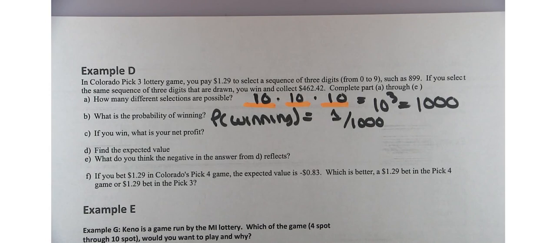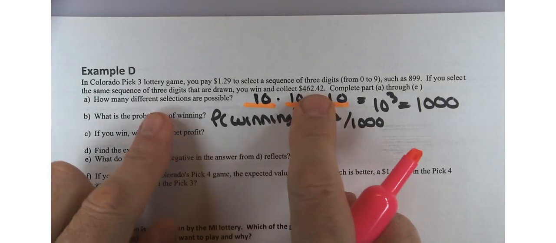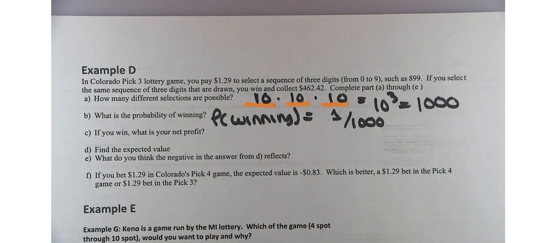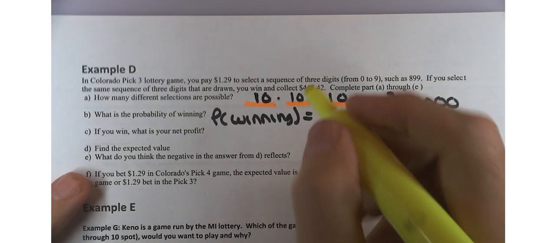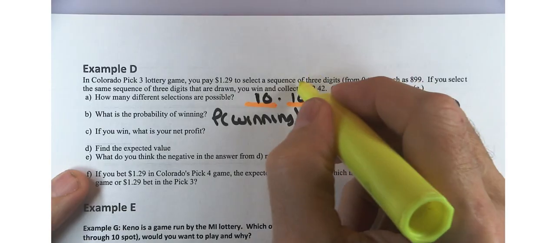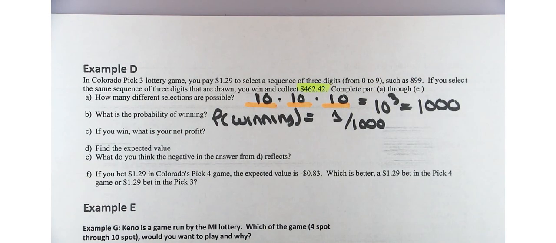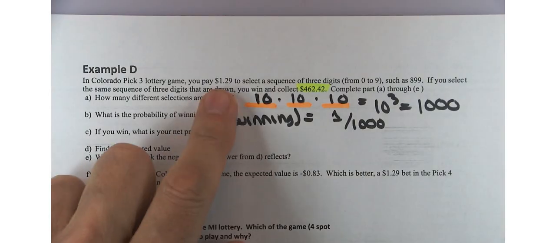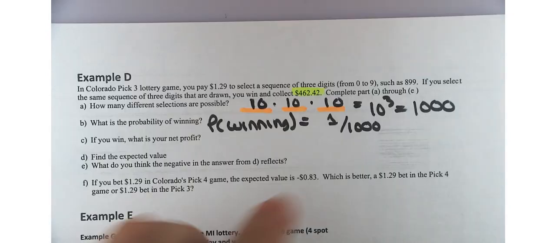Now for this next one, we've got to be a little bit careful about this. It says, if you win, you collect $462.42. But is that your profit? No. What's your profit? How would I find my profit? How much money did you make when you bet your $1.29 and you won $462.42?